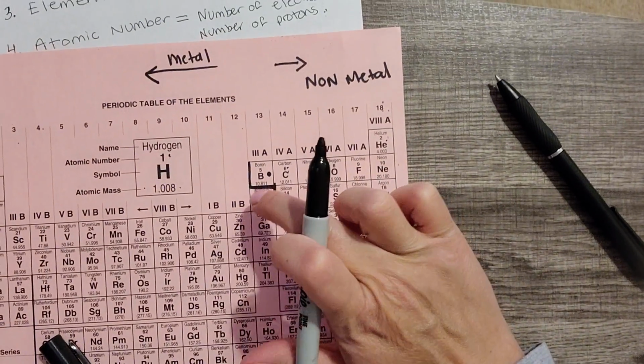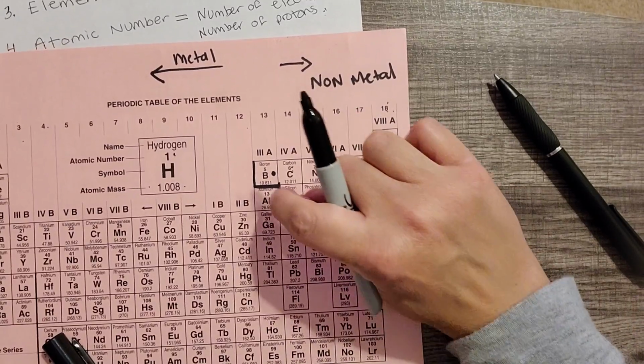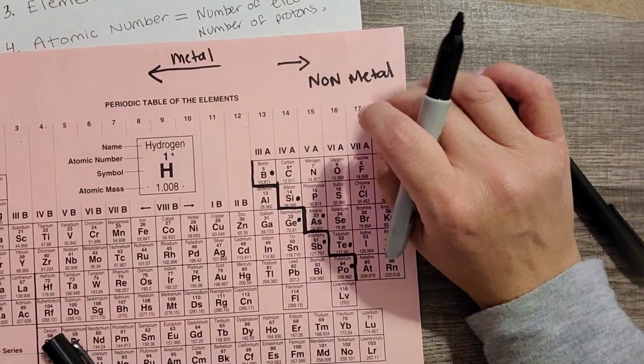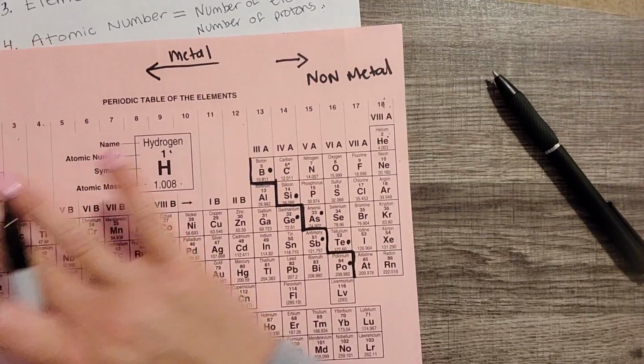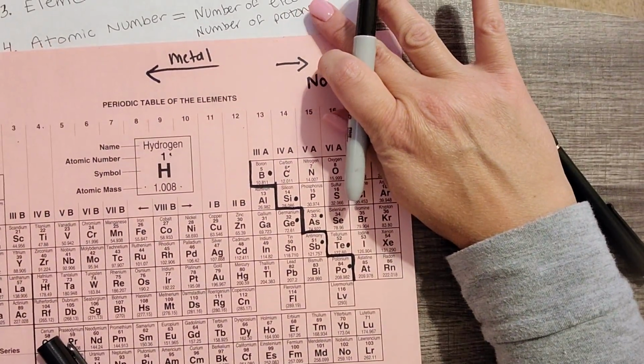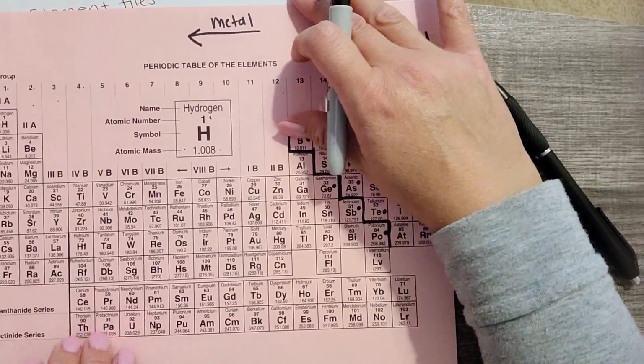Also make sure that you know that it's not aluminum. So basically everything that touches the zigzag line is a semi-metal except for aluminum. Aluminum is a regular metal. So these are all metals down this way, and the non-metals are up here. So that is a basic overview of the periodic table.